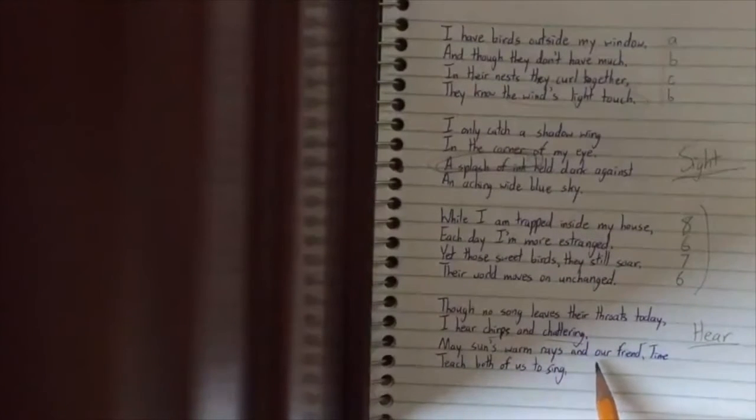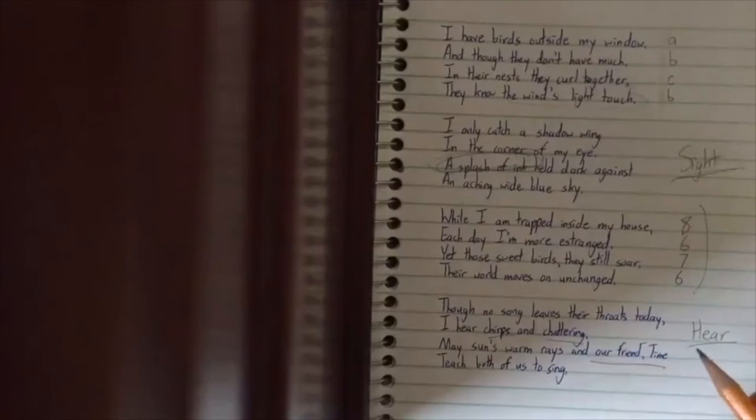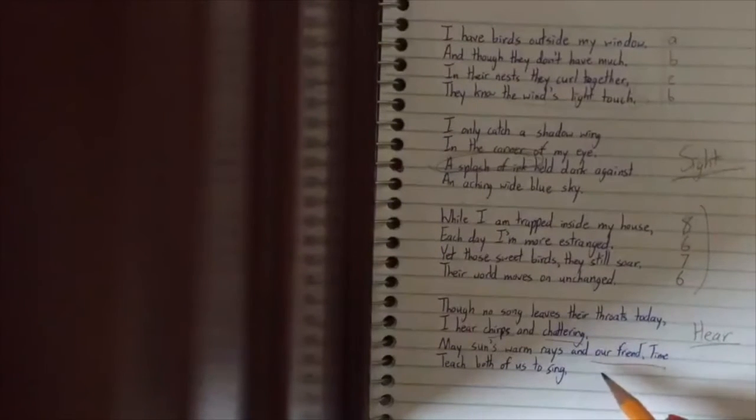Then down here, I have some personification, which is when you take something that isn't really a person, like a concept or an idea, and you use words that make it sound like it is a person. So I say, our friend Time. Now, time is a concept, an idea. You can't actually be friends with time because it's not a person. But I personify time as if me and the birds can be friends with it. The words mean more than they say because it describes the relationship between us and time, like time is something that will help me and the birds.